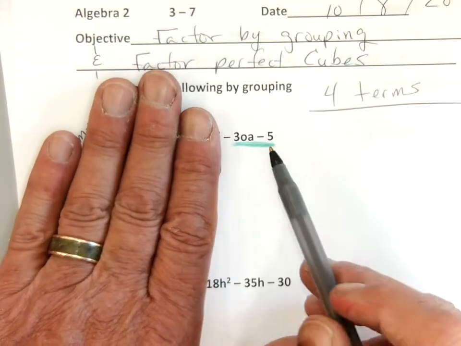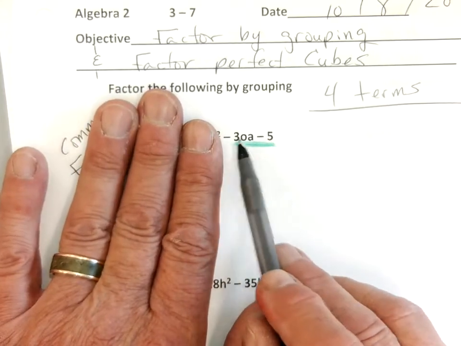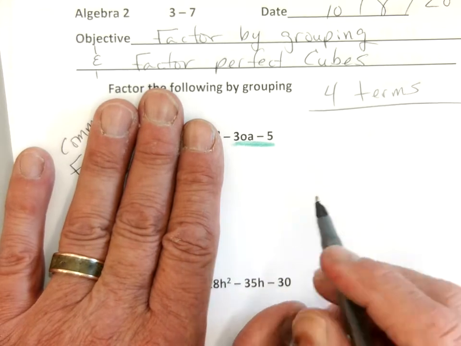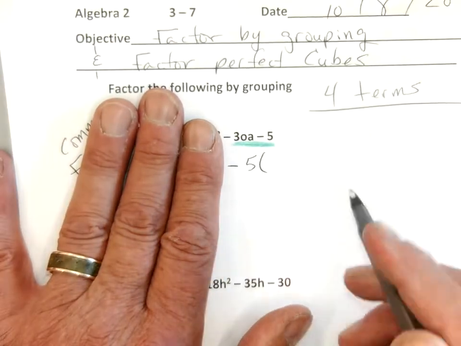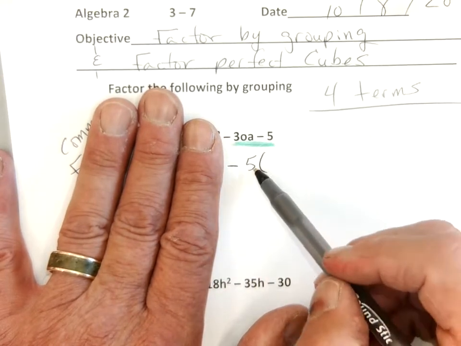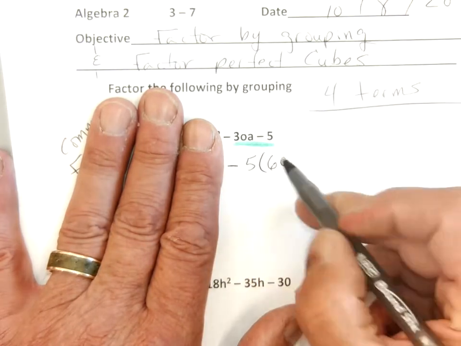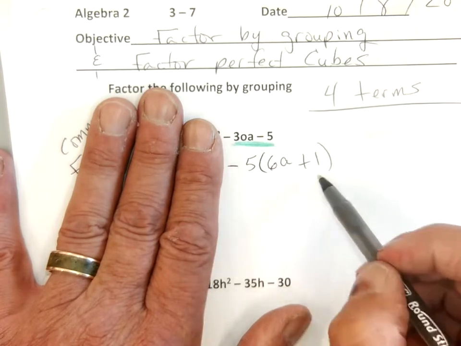Now let's look at the second pair for a minute. Again, we're going to common factor. I'm going to ignore the first pair for a second. What do these two have in common? They have a negative 5. They have a negative and a multiple of 5. They both divide by negative 5. So negative 5 goes into 30 six times, so 6a. And negative 5 goes into negative 5, positive 1, because the negative times the negative is positive, right?